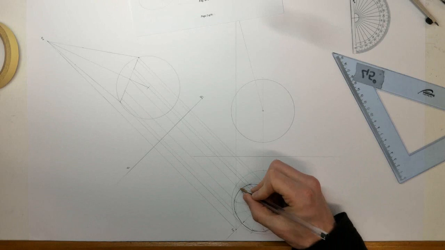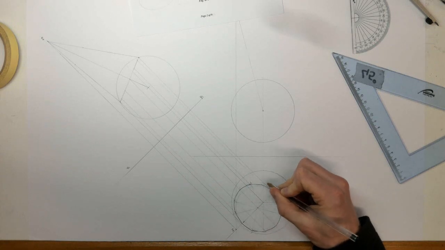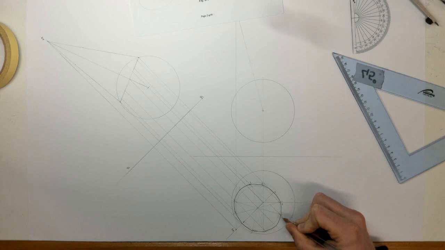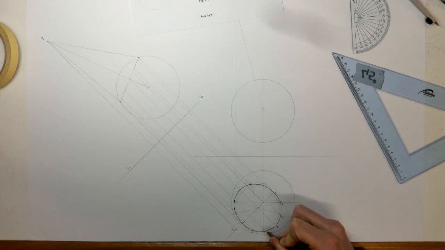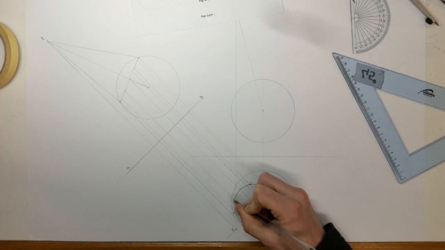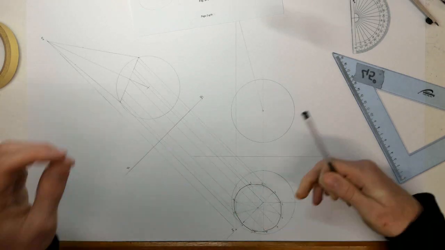I'll go 1, 2, 3, 4, 5, 6. It'll be easier to follow my numbers.